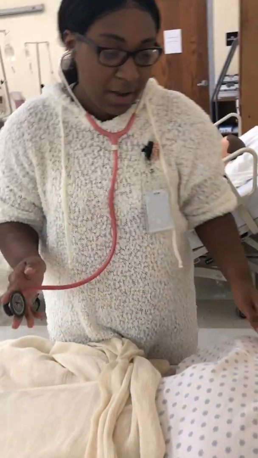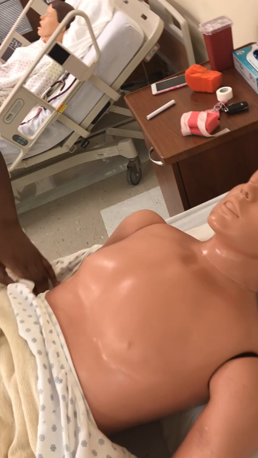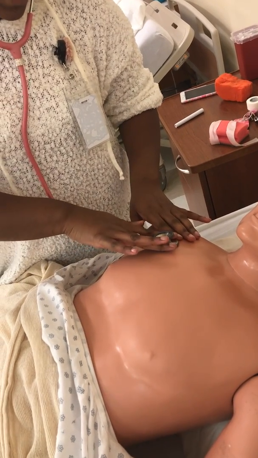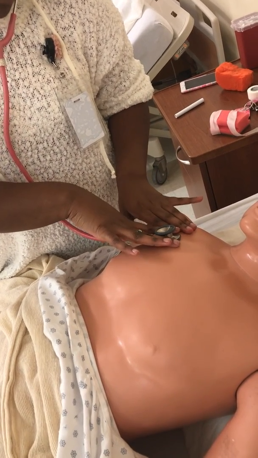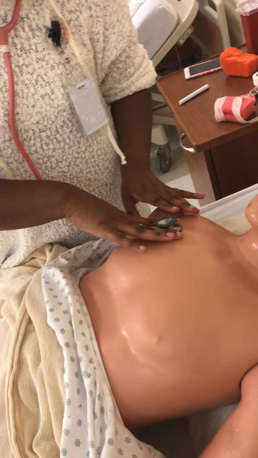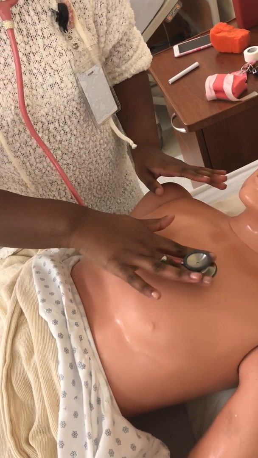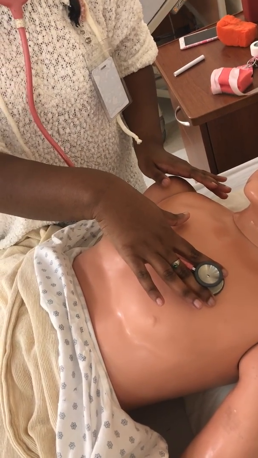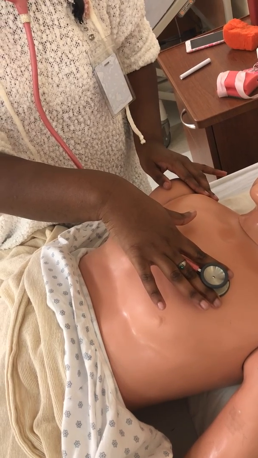Now, after I do that, I'm going to listen to the heart sounds. Starting at the right second intercostal space, which is the aortic. Now going to the second intercostal space on the left, which is the pulmonic.